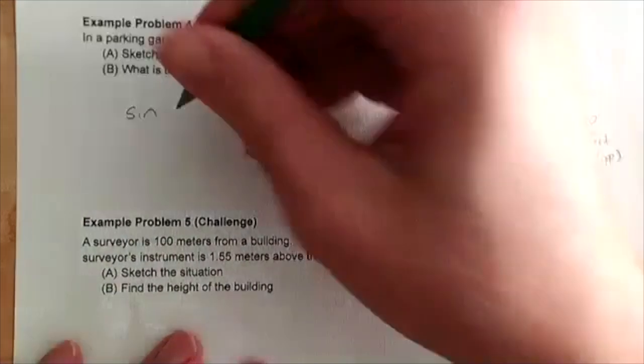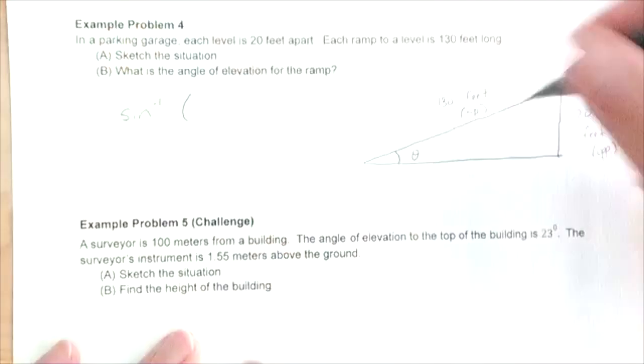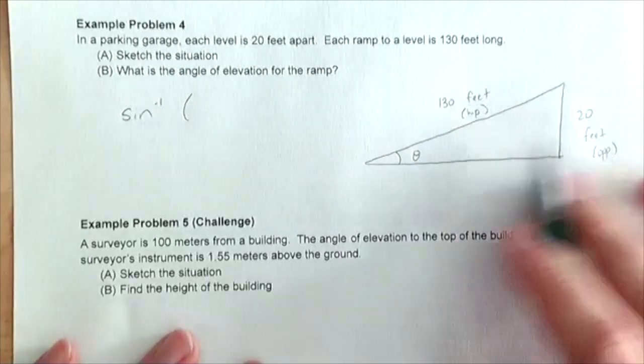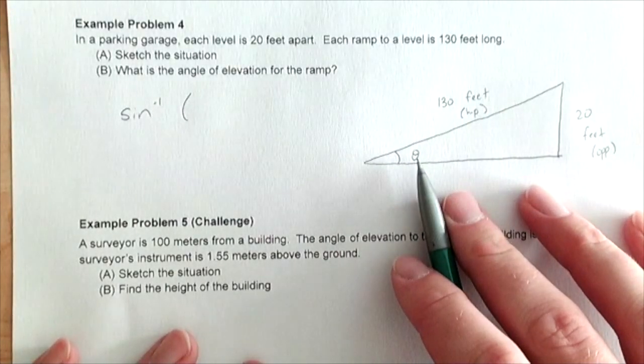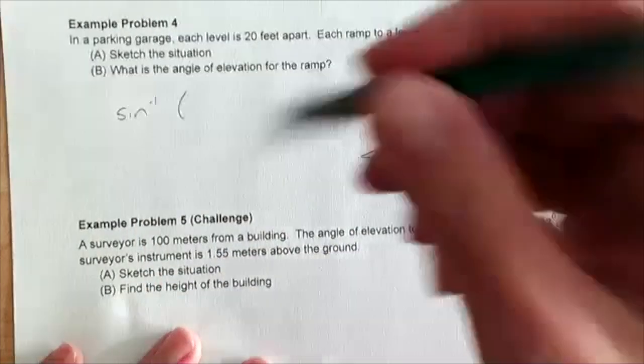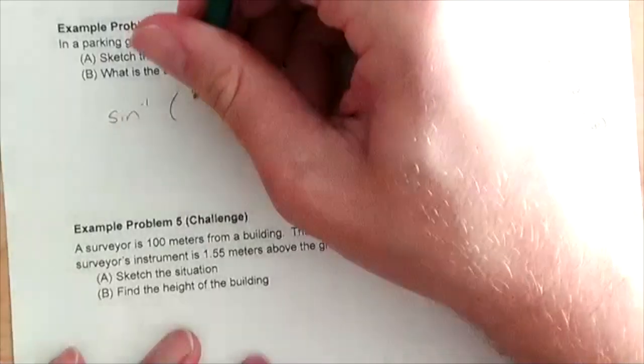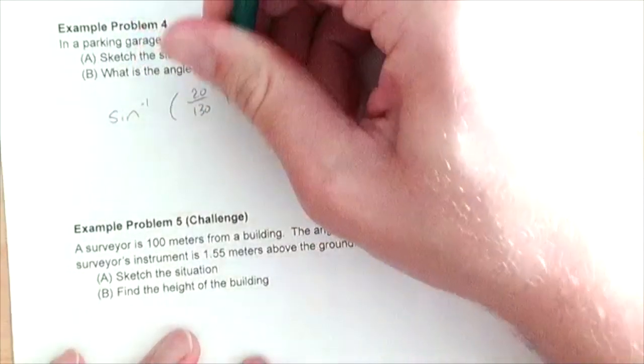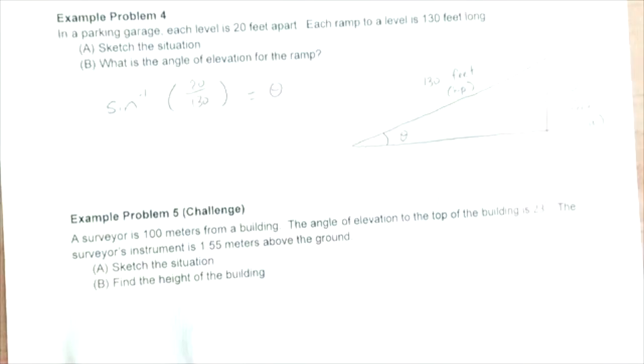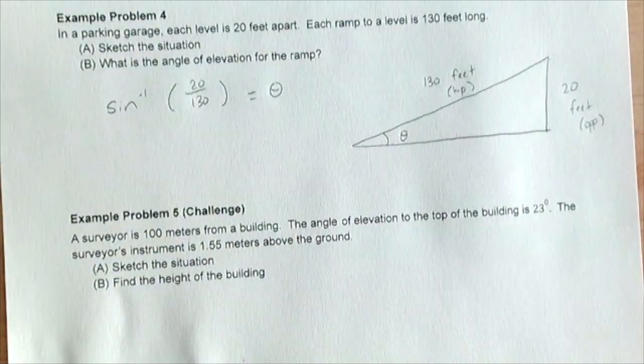And we're going to use sine -1 because we have two sides and we're trying to find an angle. Okay, so sine -1, you put in the ratio and it gives you the angle. So that's that.